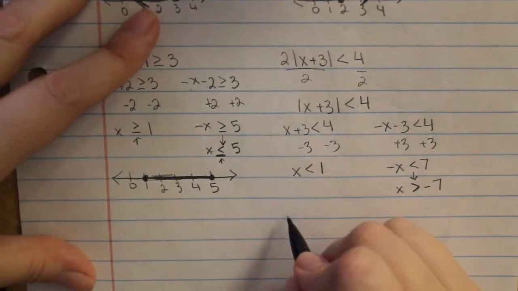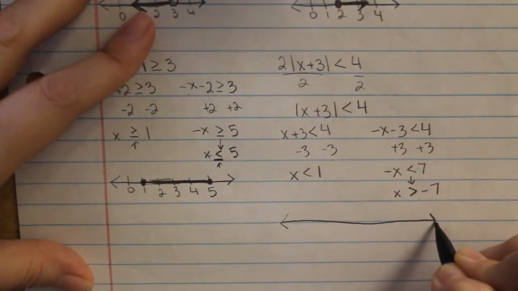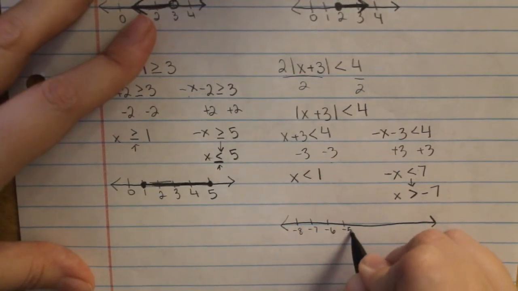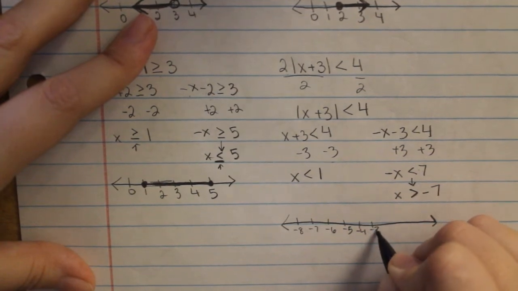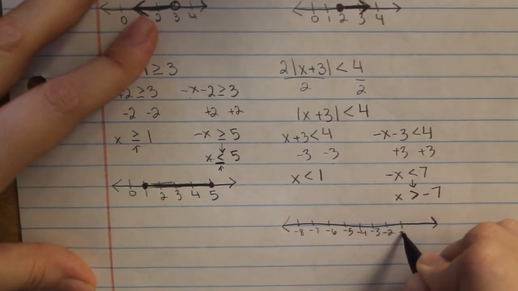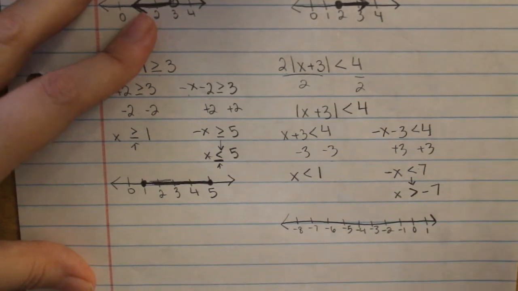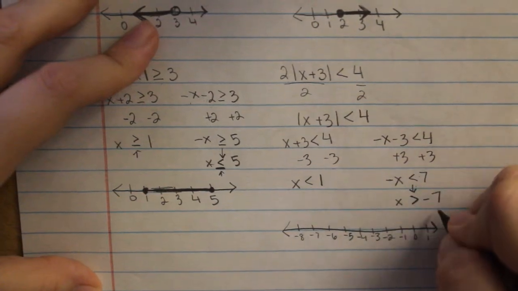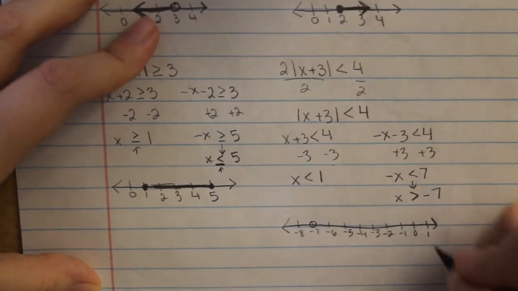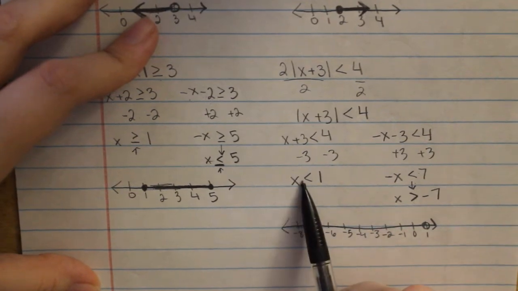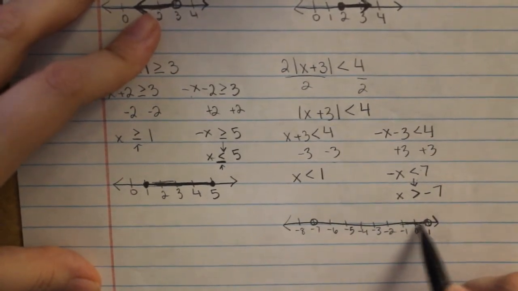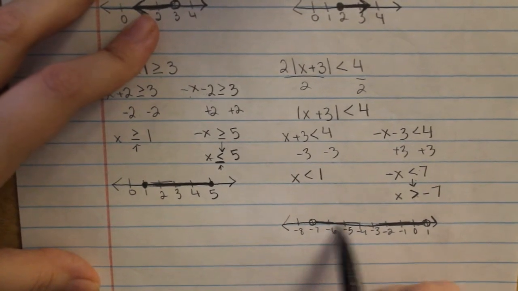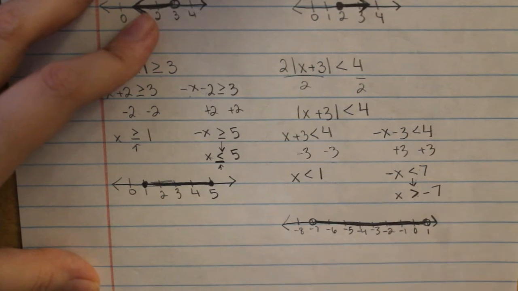So here, I'm going to draw myself another graph: -8, -7, -6, -5, -3, -2, -1, 0, 1. Okay, this is an open circle because you can see it has no line underneath it. So I'm going to put an open circle on -7 and an open circle on +1. Here I know that x has to be less than +1, so it's going to move towards the left. But I know it also has to be greater than -7, so it's going to move towards the right. So they will end up meeting in the middle.